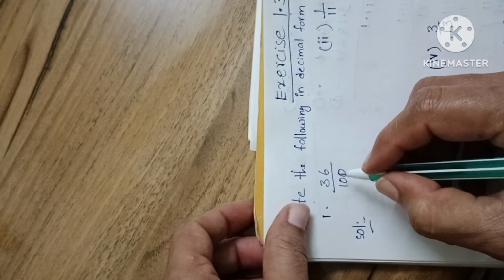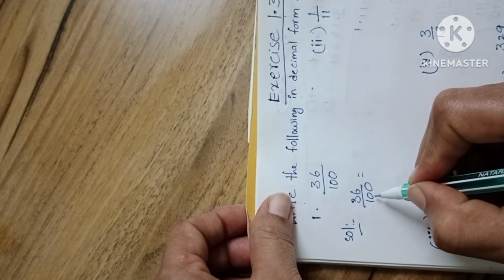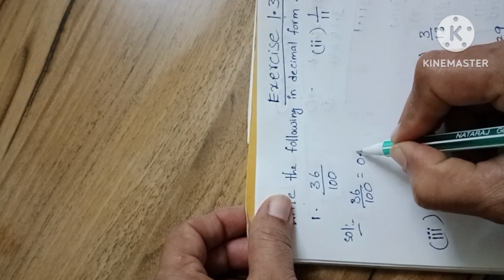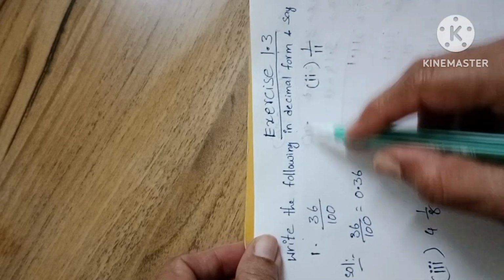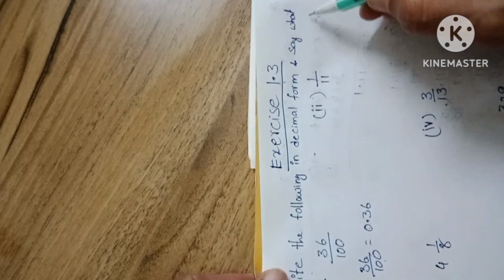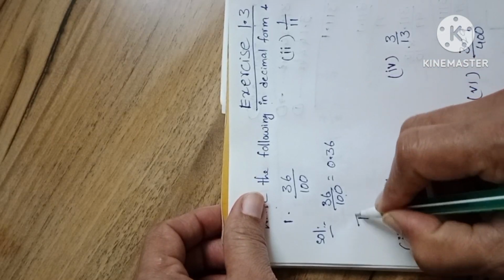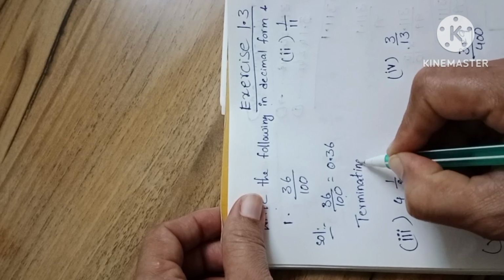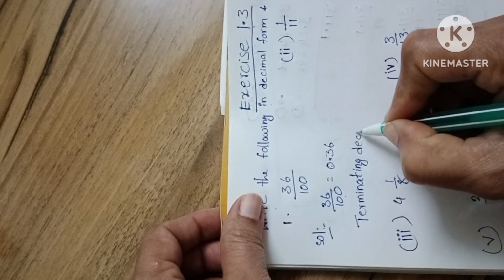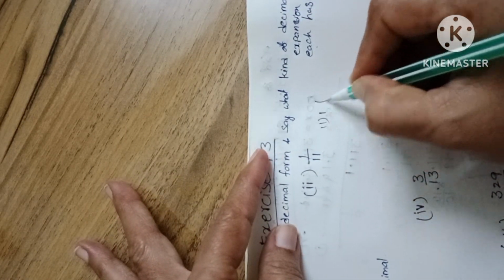Solution: 36 by 100. We have divided by 100. If we divide the number by 100, we get 0.36. So the decimal form of 36 by 100 is 0.36. And what kind of decimal expansion is this? This is a terminating decimal expansion.